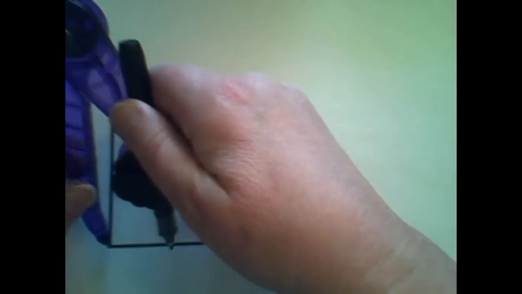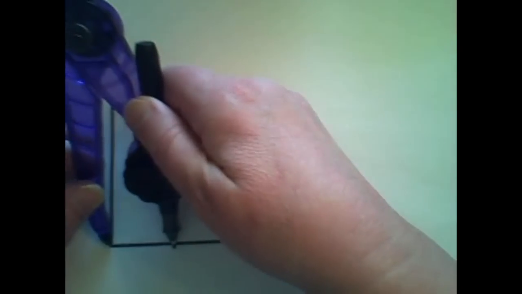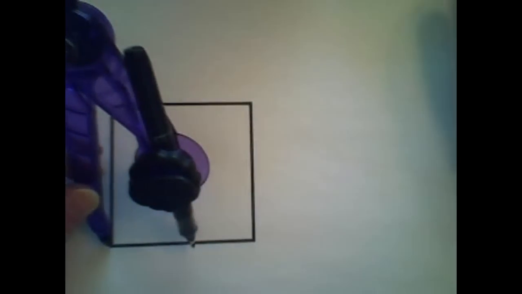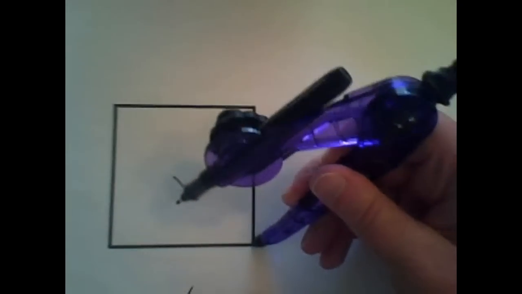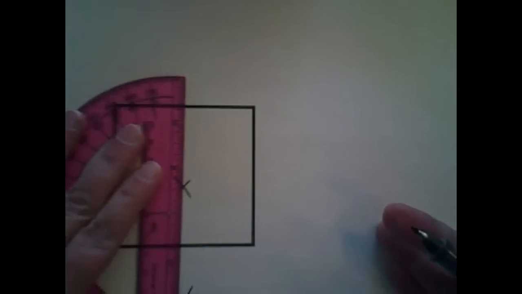So I'm going to choose to bisect this side. That's a construction we've done before. So I'm going to stretch the compass a little more than half the distance across that side. I'm going to make an arc above and an arc below. And then without changing the setting on my compass, I'm going to make an arc above and below. I don't think you can see the arcs below. You're just going to have to trust me that they're there.